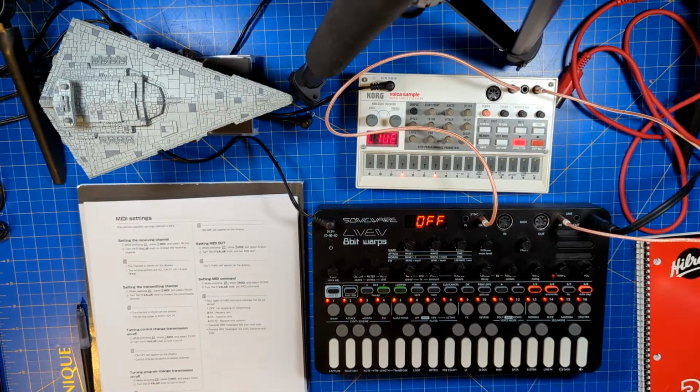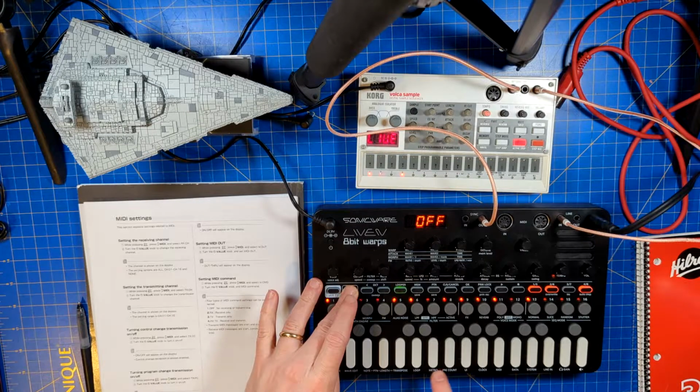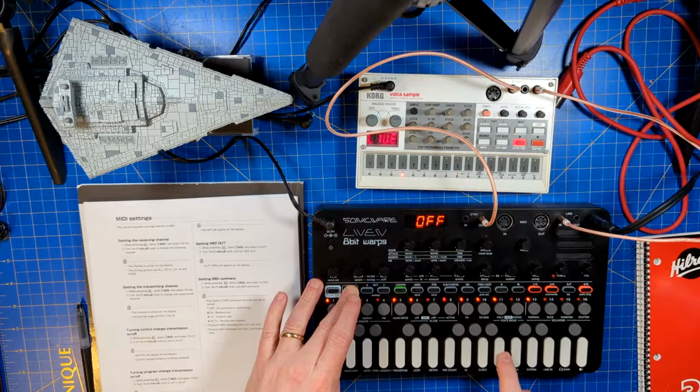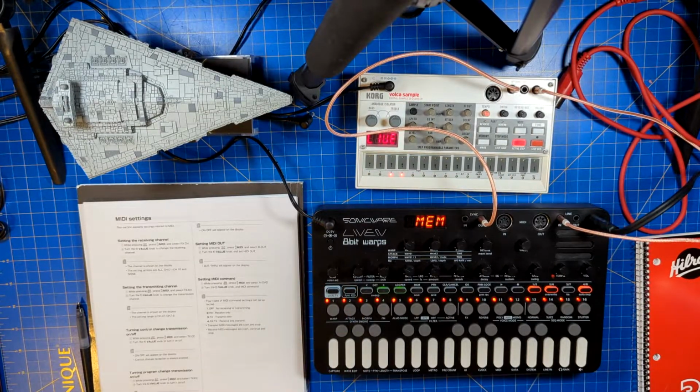But I can also set the transmitting channel. So this is all controlled under the function MIDI, if I can find it here. Where are you? Capture. Here we go. So receive channel, transmit channel, transmit CC channel, and so there's all your MIDI options.